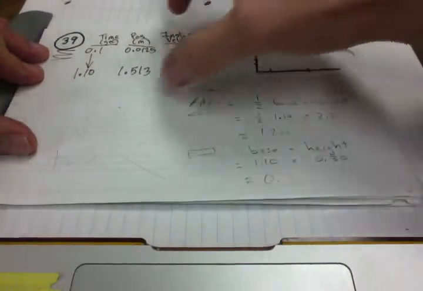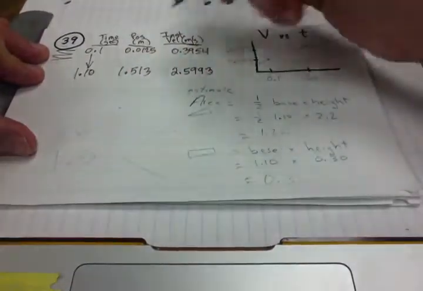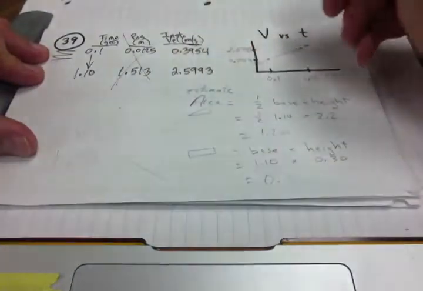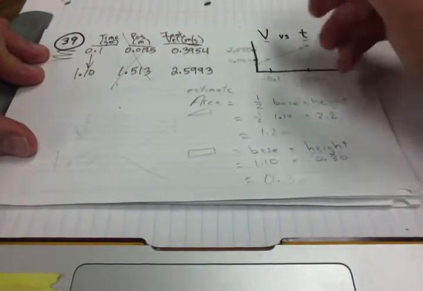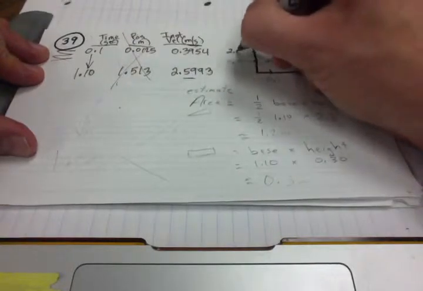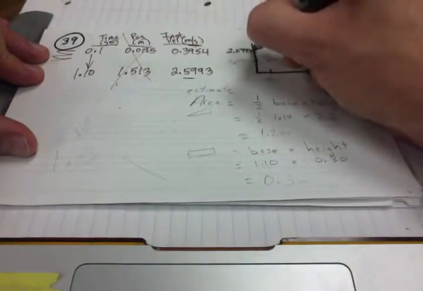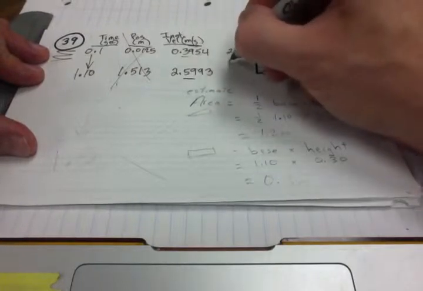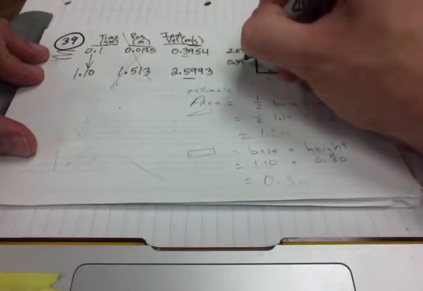If I was to take this set of data, once again ignoring this for a minute, I'm going to set up a velocity versus time graph. So I'm going to make this my y up at the top. I'll make that my y near the bottom.